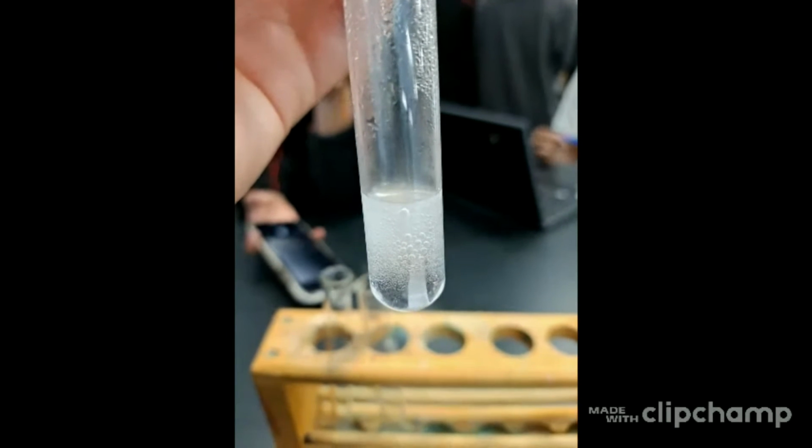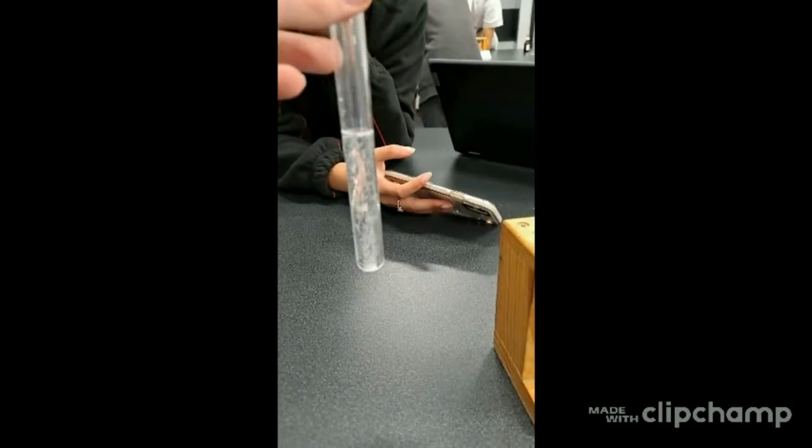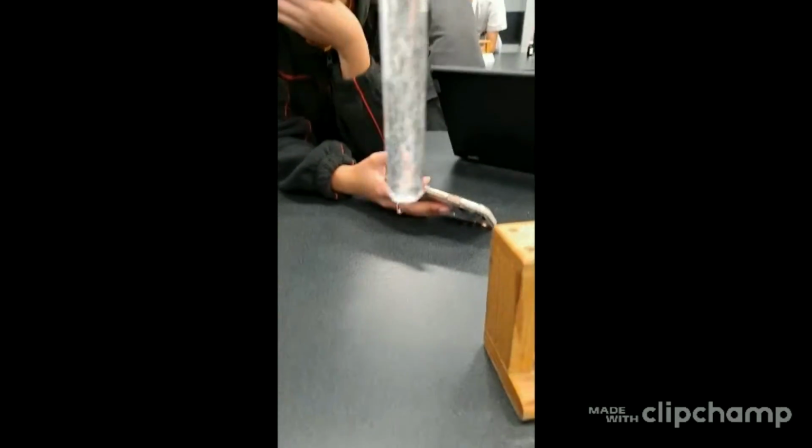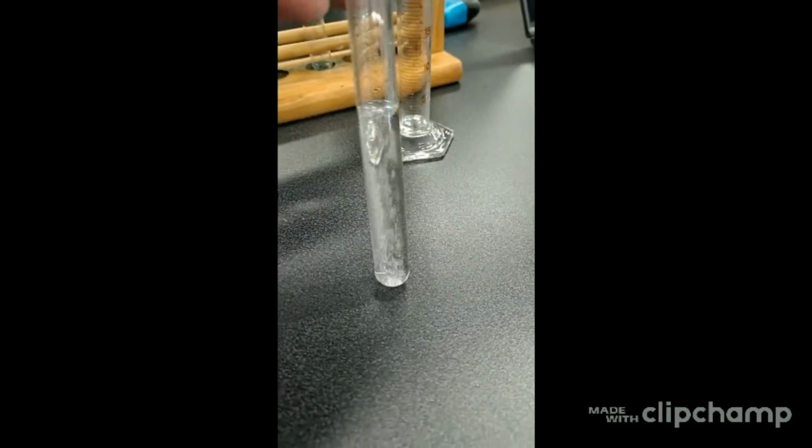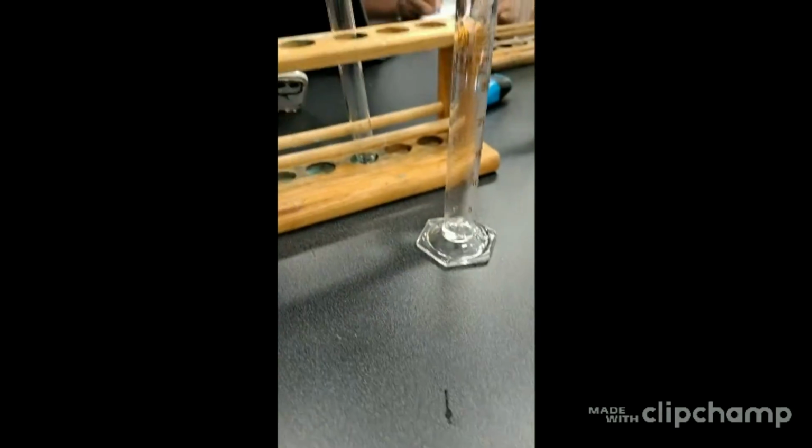In this fourth experiment, we tested how concentration affects the rate of a reaction. We placed magnesium into 0.5 molar, 1 molar, and 2 molar hydrochloric acid and recorded how long it took for the ensuing reaction to occur. We plotted our results in a graph, and this was the result.